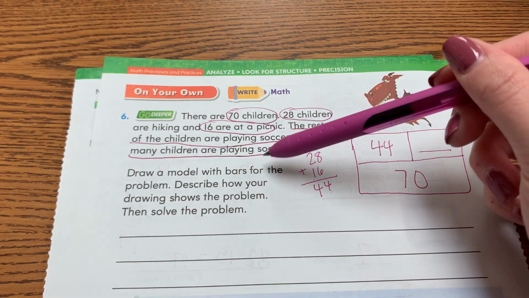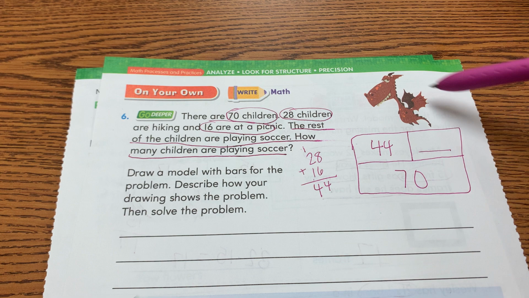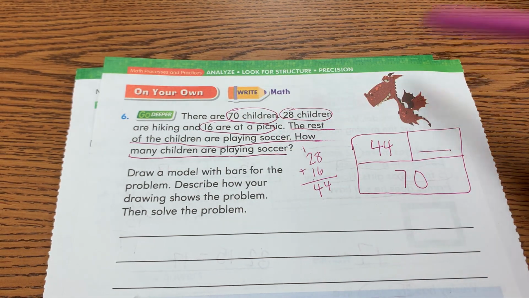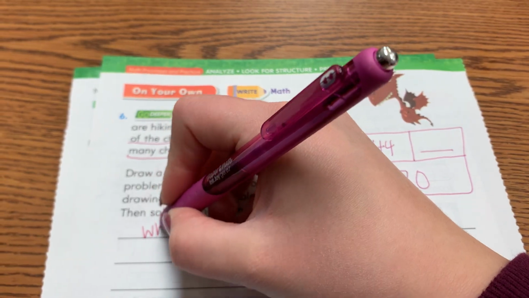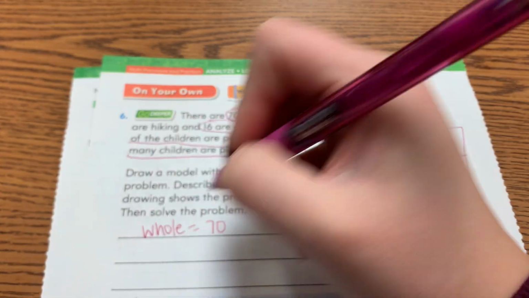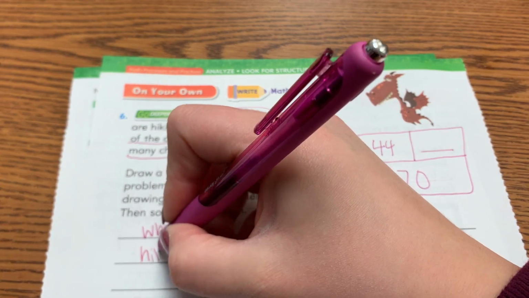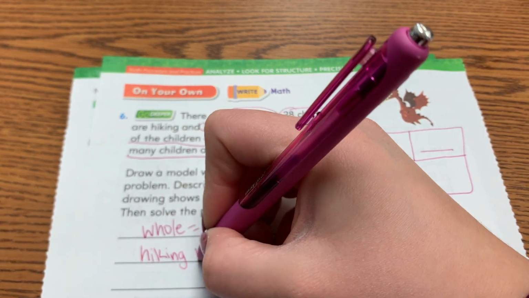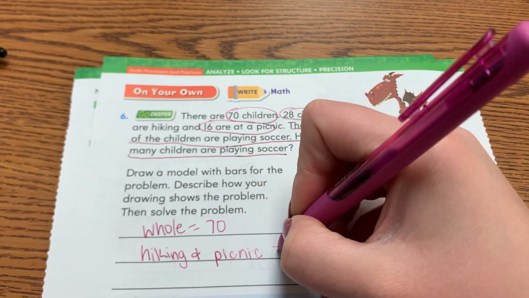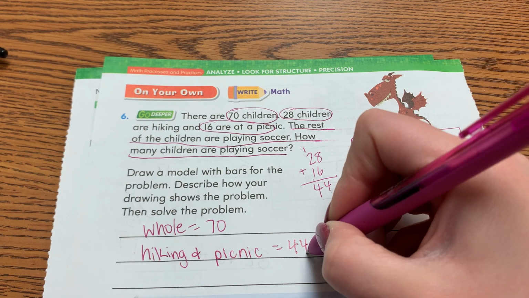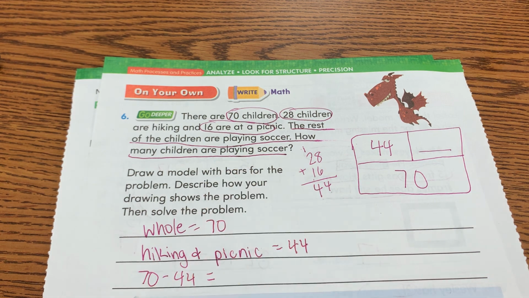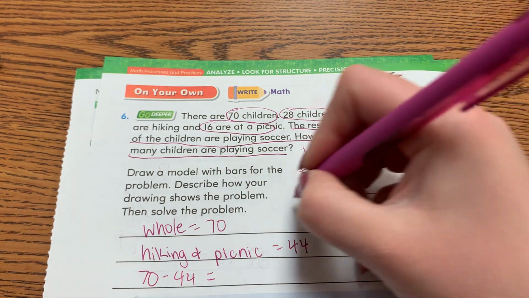It says to draw a model with bars. This is it. This is the bar model. Describe how your drawing shows the problem, then solve the problem. Okay. You can just say the whole is 70. Hiking and picnic equals 44. 70 minus 44 equals, we need to figure that out.